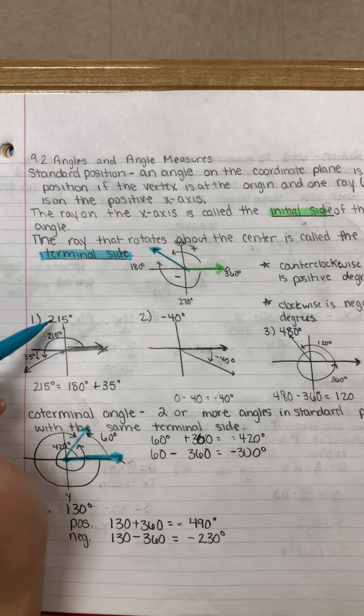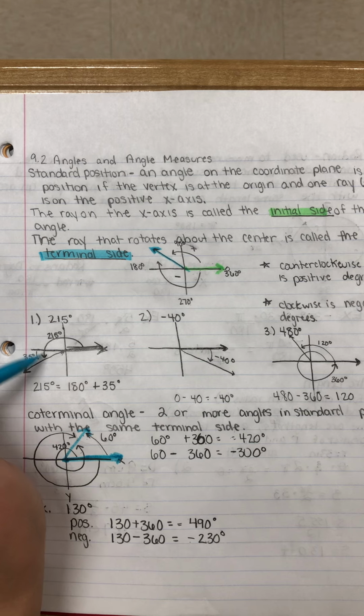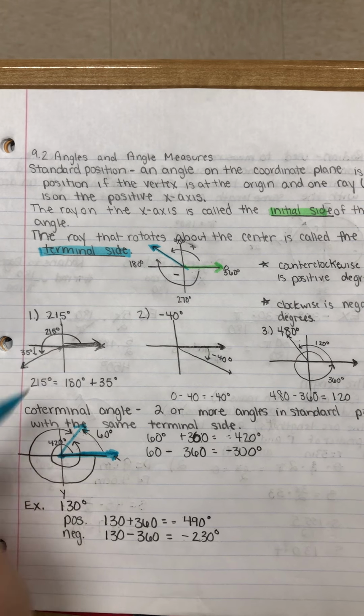Then I go, okay, 215, well, that's bigger than 90. That's bigger than 180. That's not bigger than 270. So it's somewhere in here. So then you have to use your math. And I showed my math.